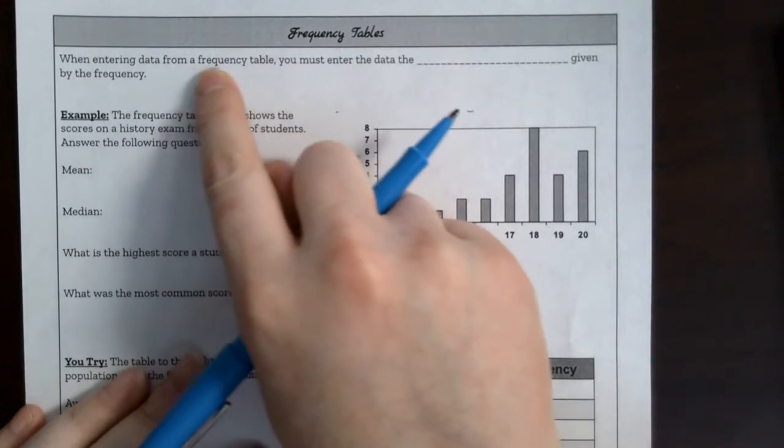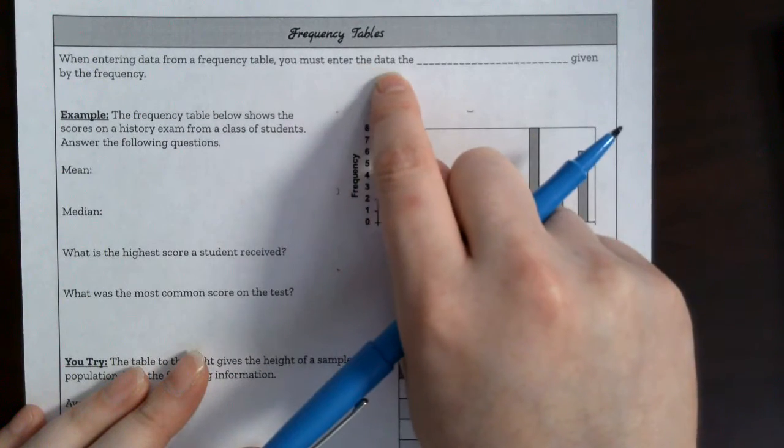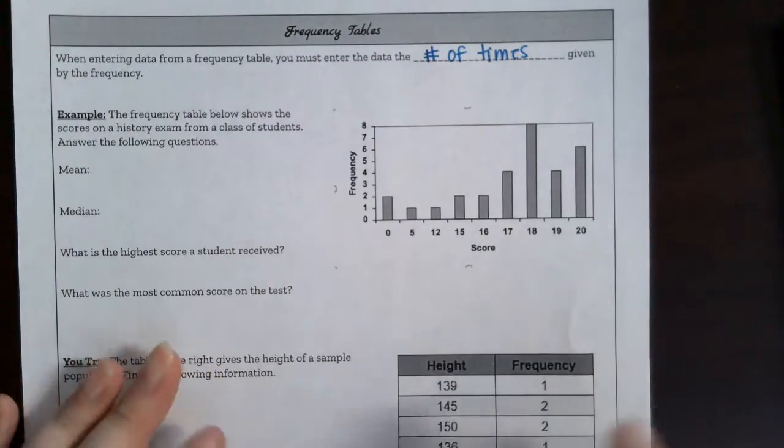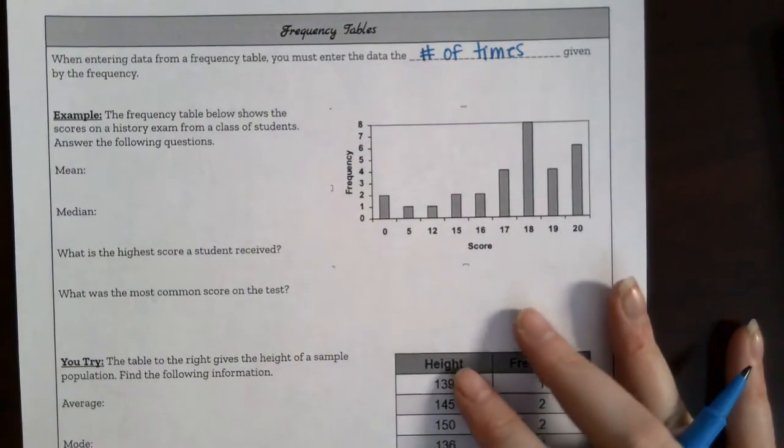So whenever you're entering data from a frequency table, you must enter the data the number of times given by the frequency. Frequency just means the number of times.